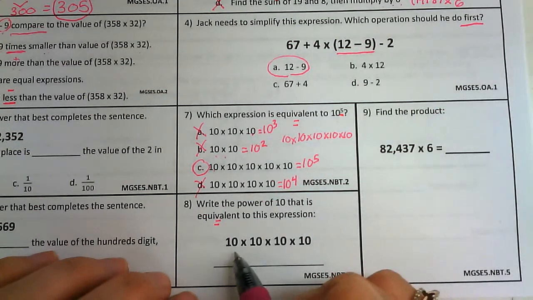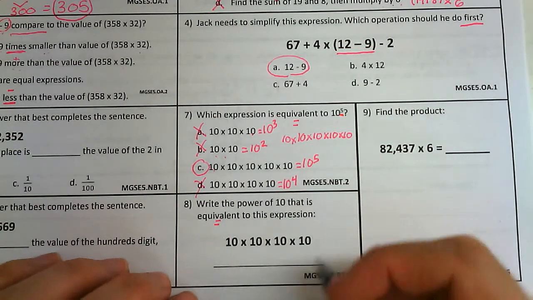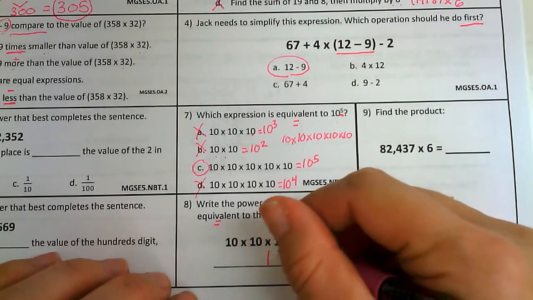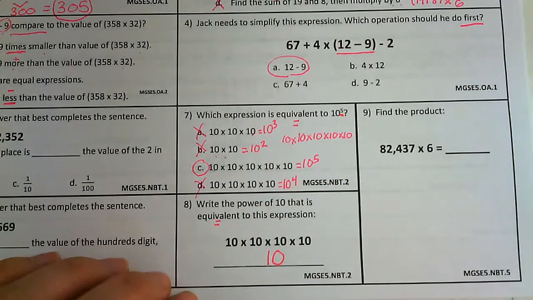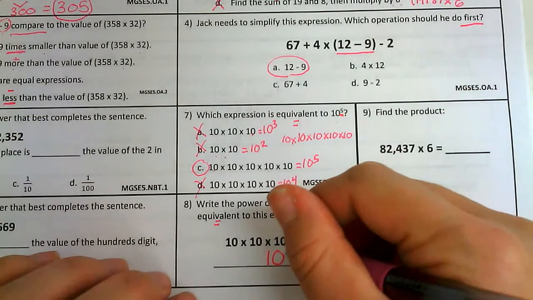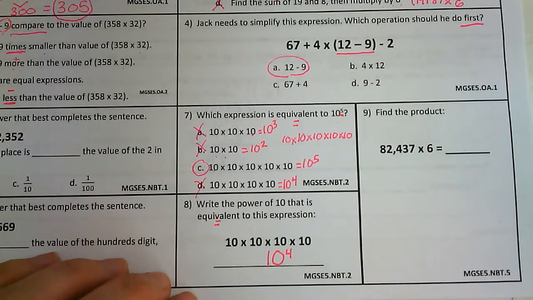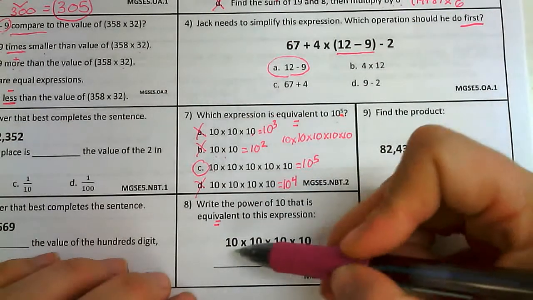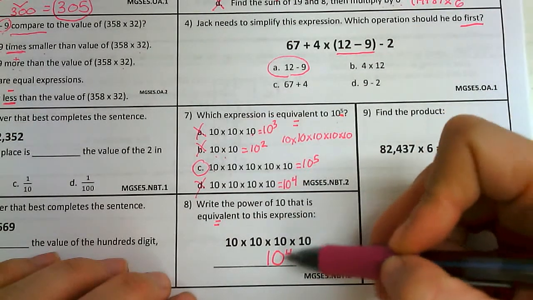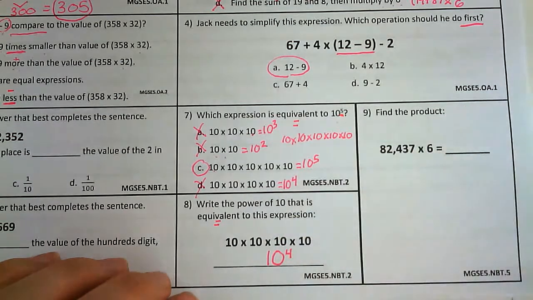Because they're multiplying by 10 each time, I know that that base number is 10. And now for my exponent, I just have to count how many times I'm multiplying 10. 1, 2, 3, 4. So this is 10 to the 4th power. My base number is 10. The exponent is how many times I'm multiplying it.